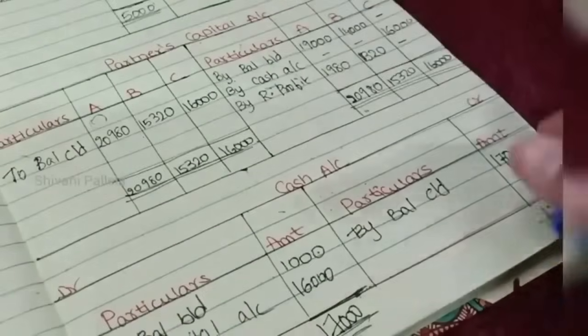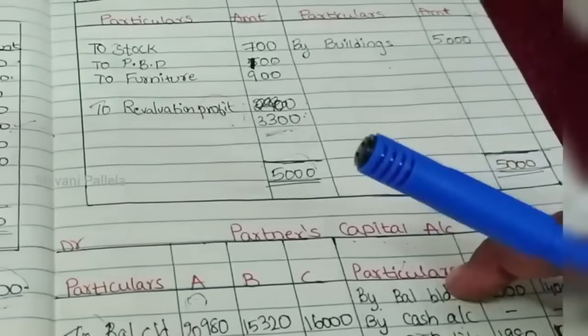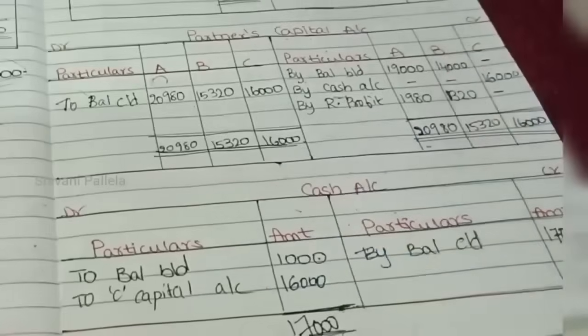Okay, students. So I have done the revaluation account, partners capital account, and cash account also. Now we need to do the balance sheet. First I will do the liability side. In liability side we have creditors, right? In the question, what is the amount of creditors? 28,500.